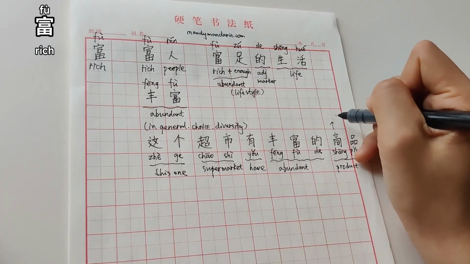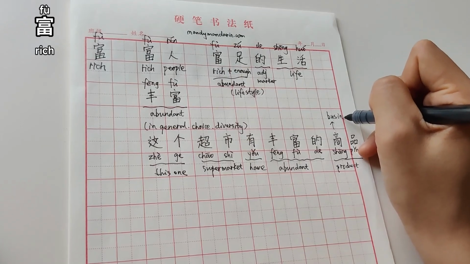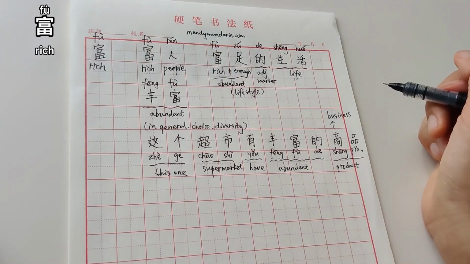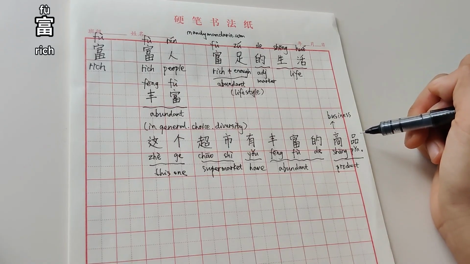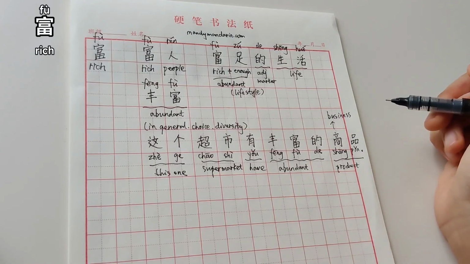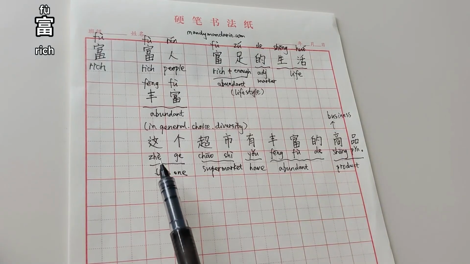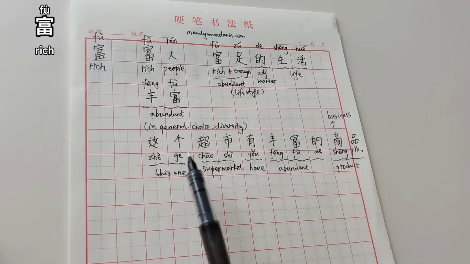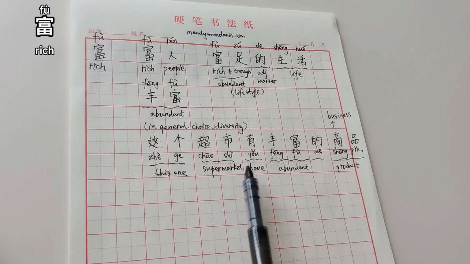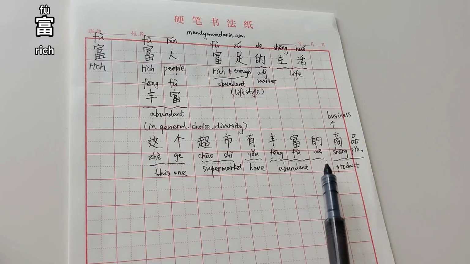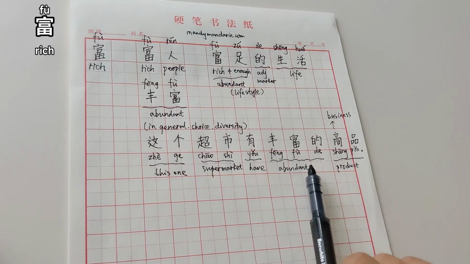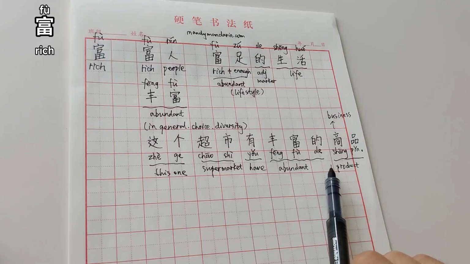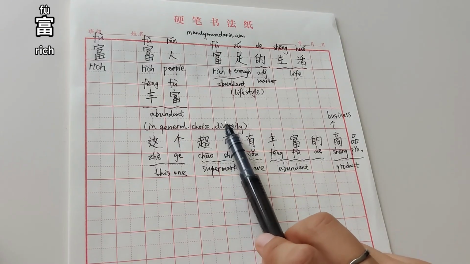The 商 itself could mean business, like 商人, businessman or businesswoman. And here we have 商品, the business product. The whole sentence, 这个超市有丰富的商品: this supermarket has abundant products, which means there are a lot of products in different categories. It focuses on the diversity.